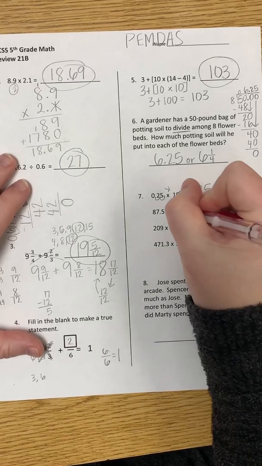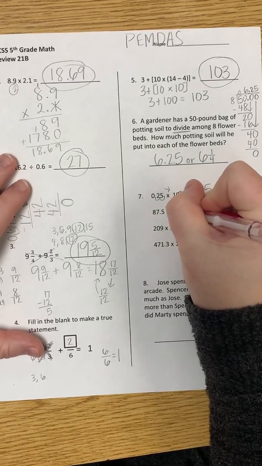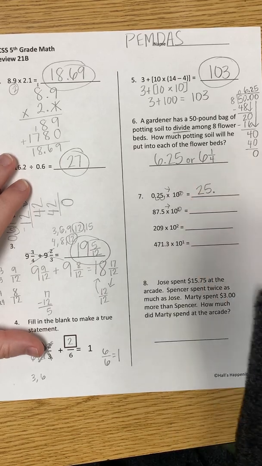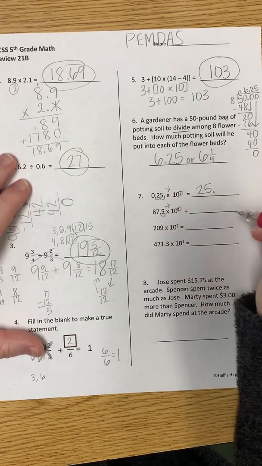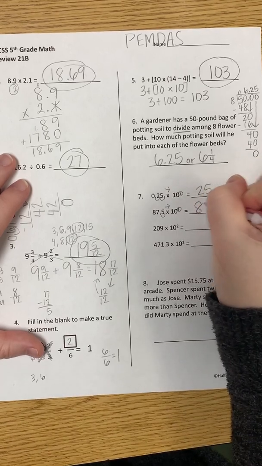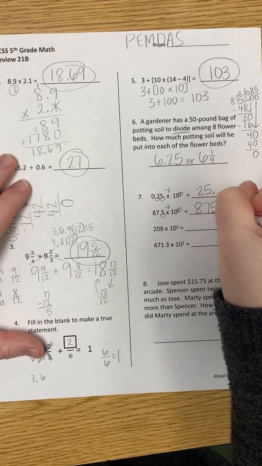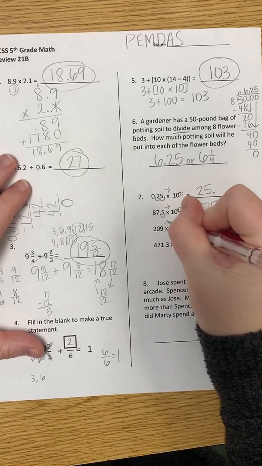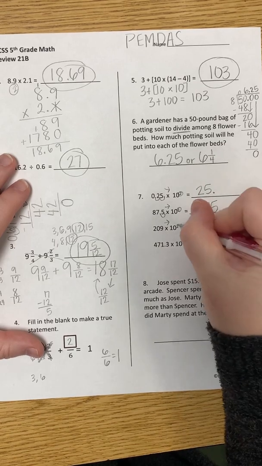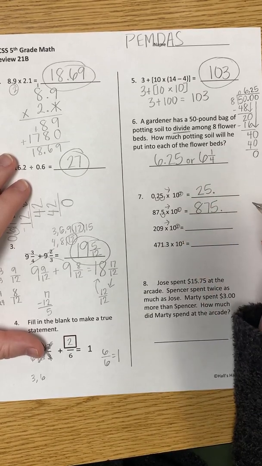The next one, we're multiplying again, so we're moving to the right again. This time we're only moving to the right 1 time. So I'm going to move that decimal to the right 1 time, which gives us 875 decimal. The next one, we're still multiplying, so we're moving it to the right again. This time we're moving to the right 2 times.